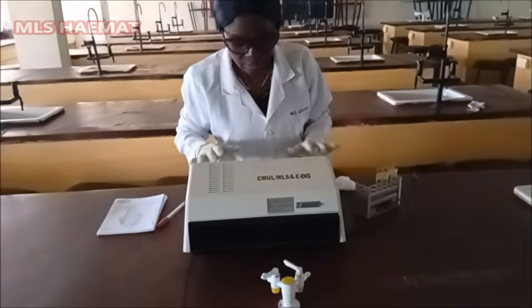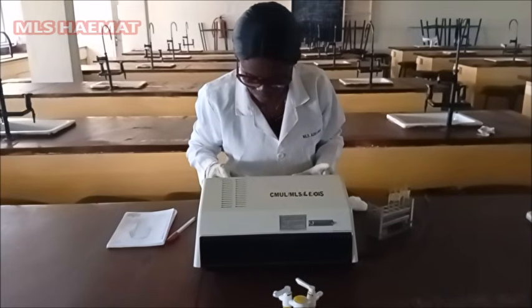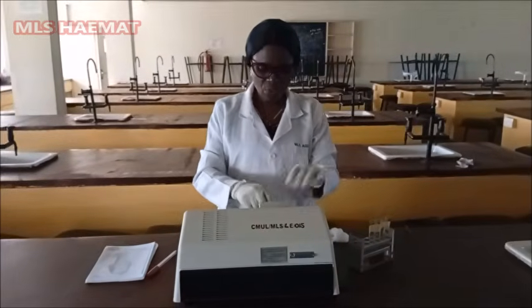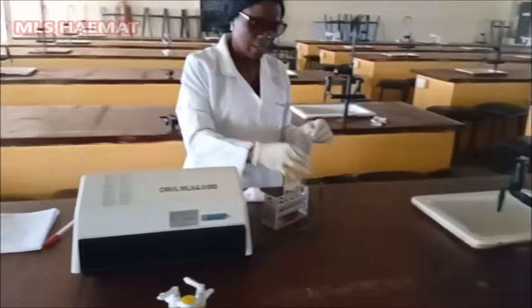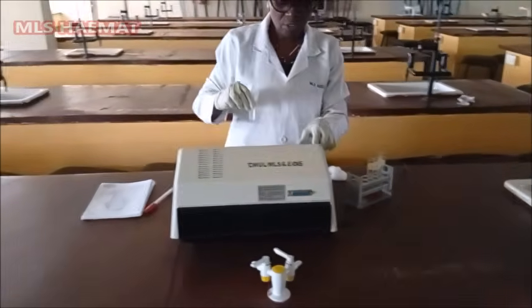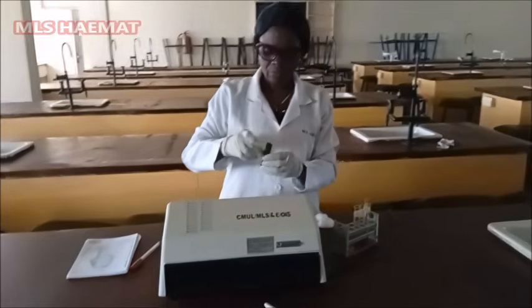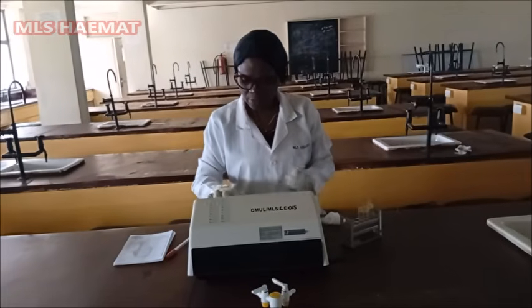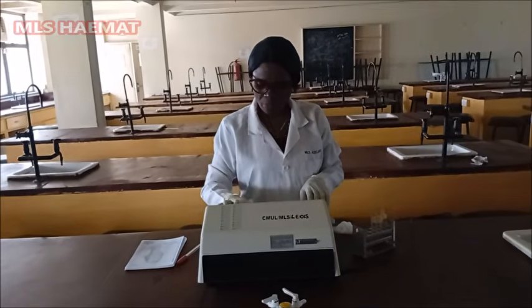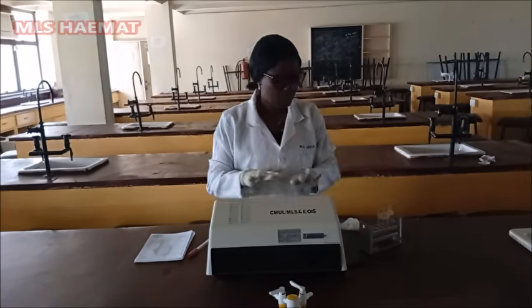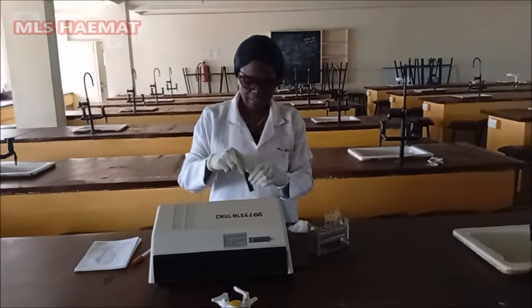So this is the spec. I'm adjusting the wavelength to 540 nanometer. Yes, so the wavelength is 540 nanometer. This is the cuvette that we will pour the sample inside. So I'm first of all going to zero it with the blank. Once I place it inside, then I'll change the mode, and then it is zero. So the spec has already been zeroed like this.